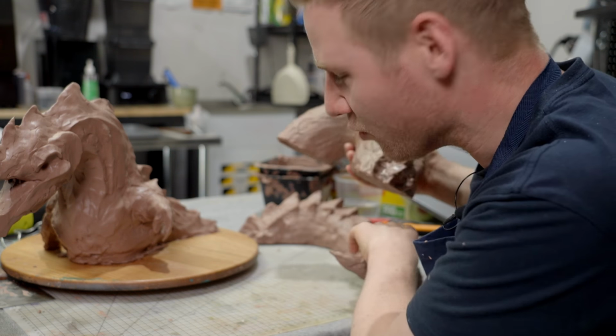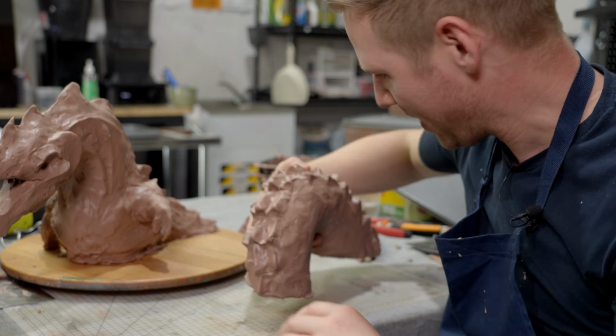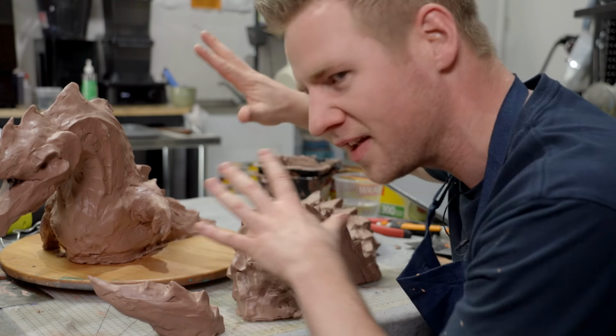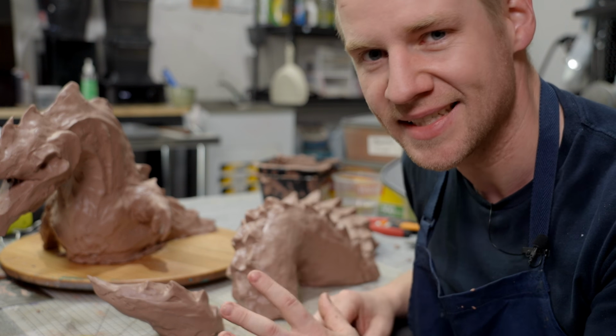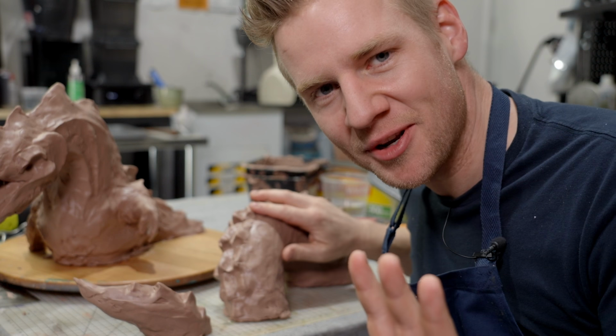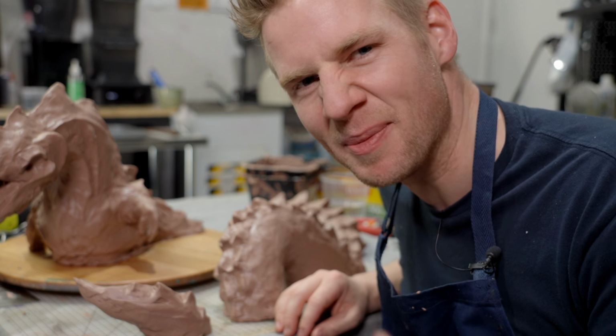So far, I am really happy with how the pieces of my Leviathan flow together. I've got a pretty epic look here. So that's the blocking done. The next step is the detail. But before we do that, let's just check out a couple more biblical creatures.